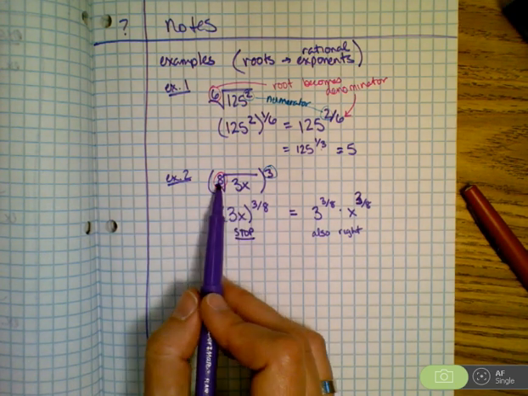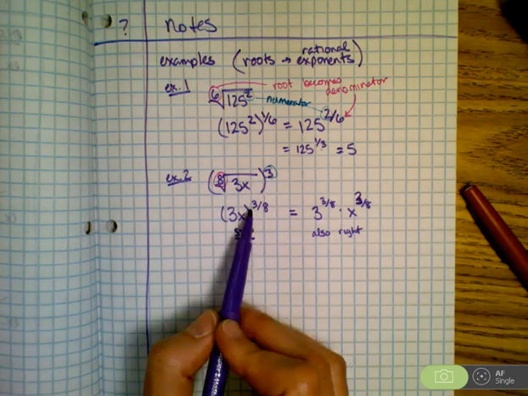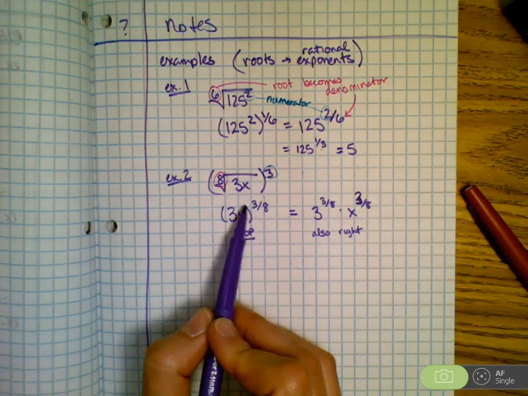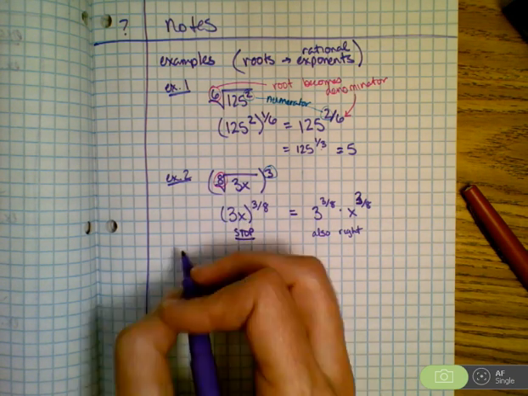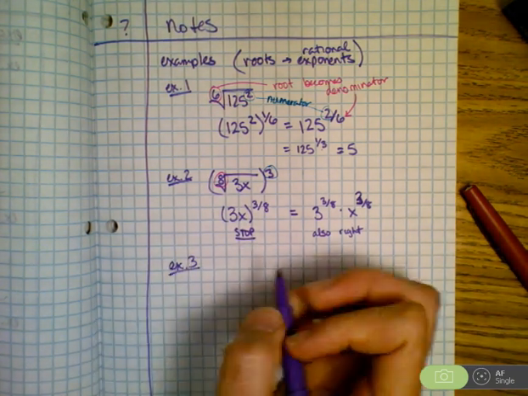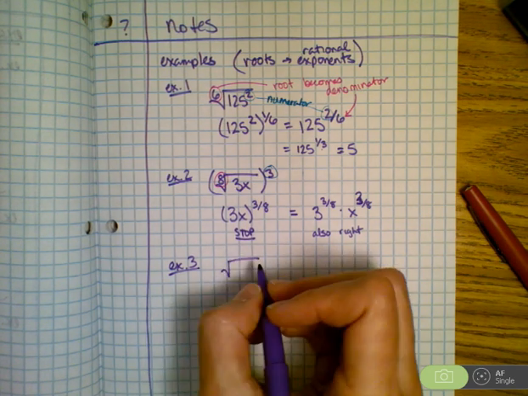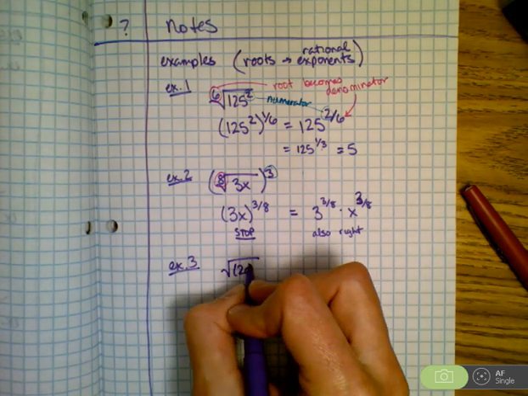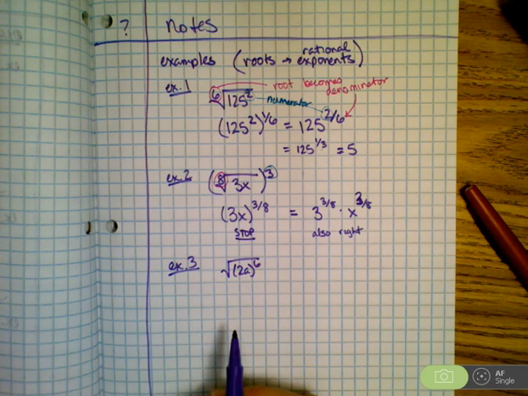So again, we're taking the 8, it's becoming the denominator, the 3 becomes the numerator. If we want, we can distribute it to both parts. Third example, square root of 2a to the 6th with the 2a in parentheses.